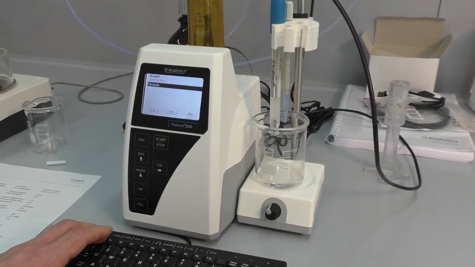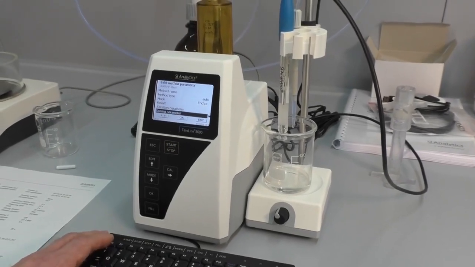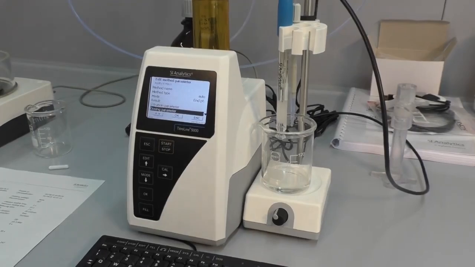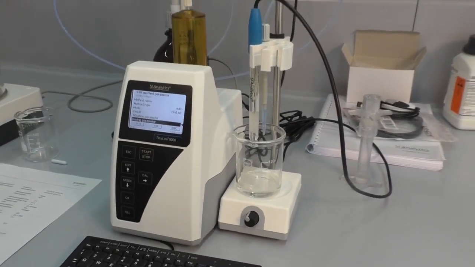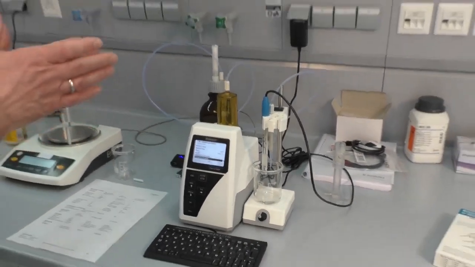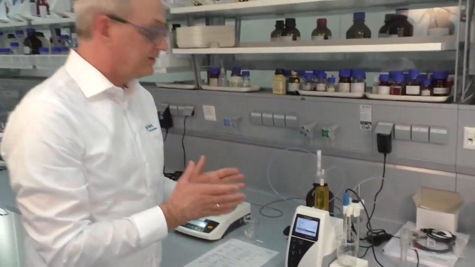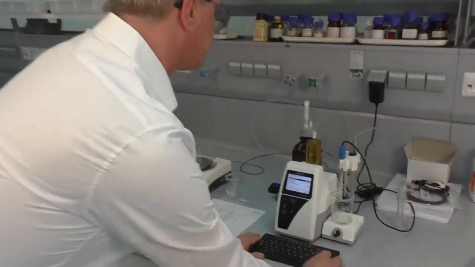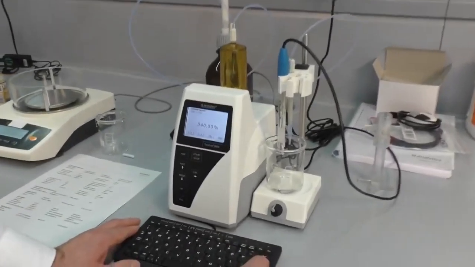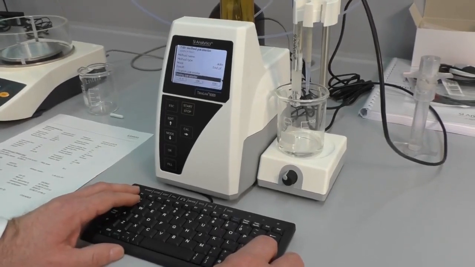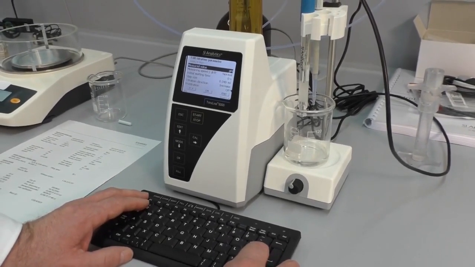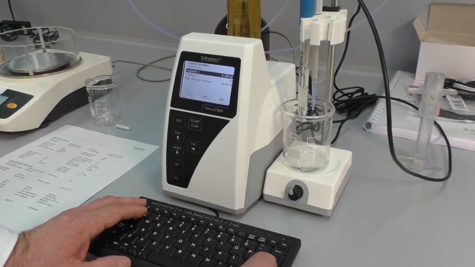Next we have to change the dosing speed and the titration parameters a little bit, because if we use the standard parameters from the total acidity in juice, the titration will be too fast and over-titrate. We will change the endpoint.